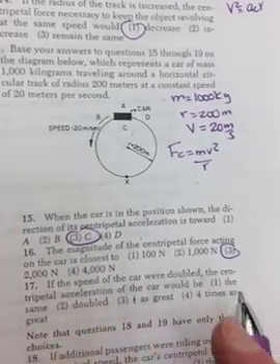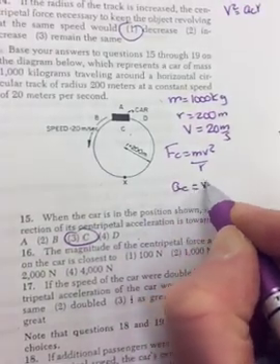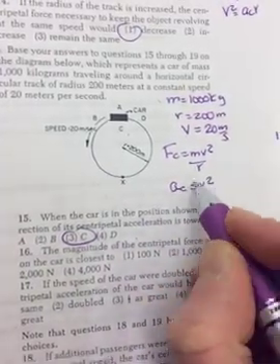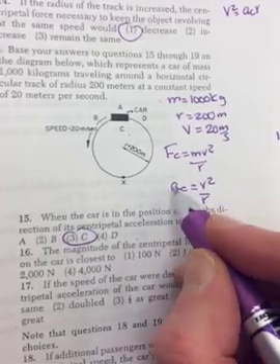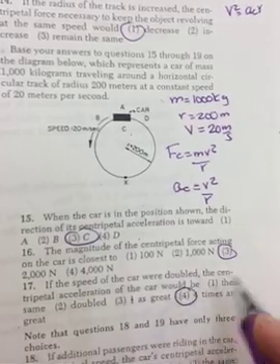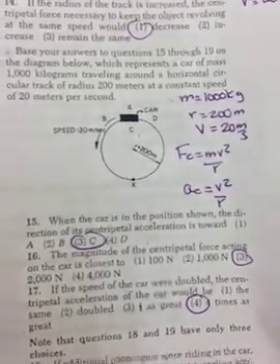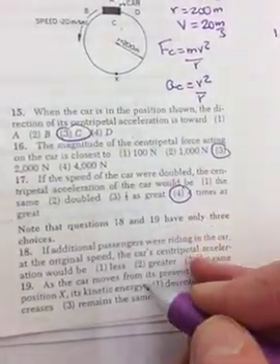17, if the speed of the car were doubled, what would happen to the centripetal acceleration? So Ac is equal to v squared over R. If you double v, that's going to get squared. So Ac should be 4 times as great. Note 18 and 19 only have 3 choices. That's their way of saying, hey, idiot, don't pick choice 4.